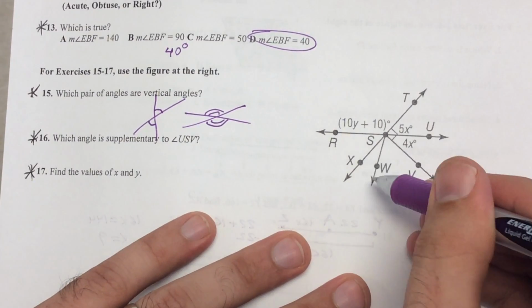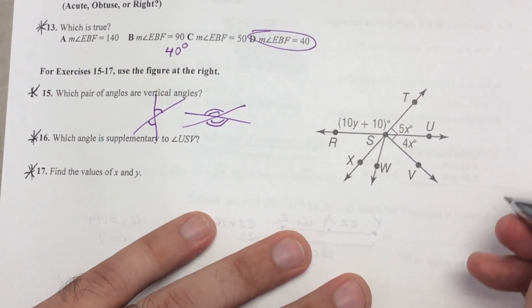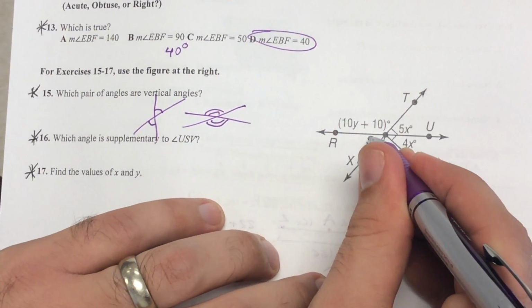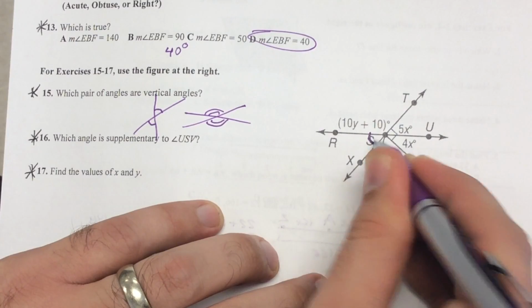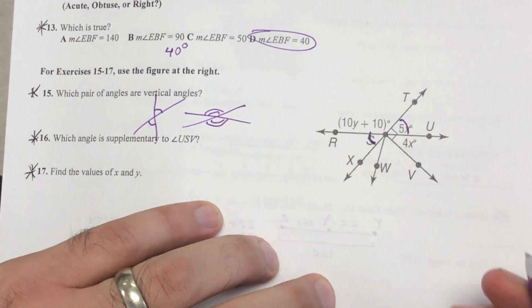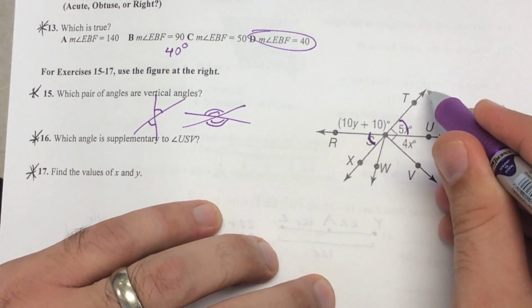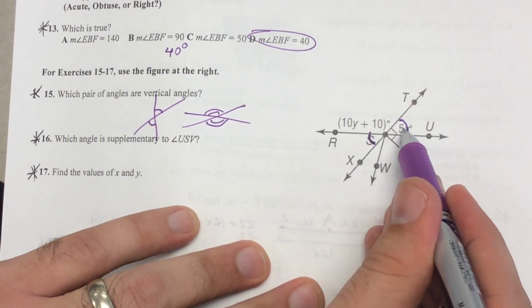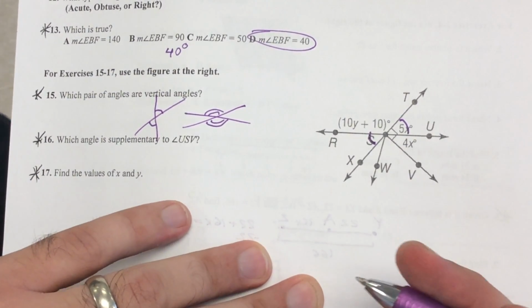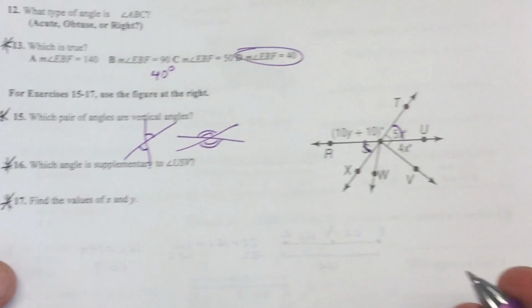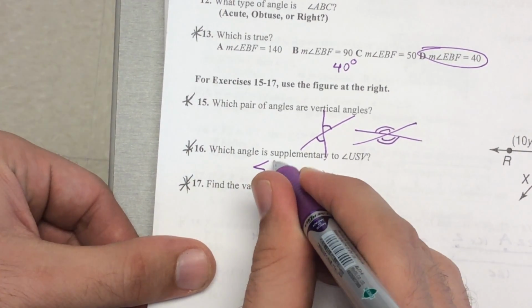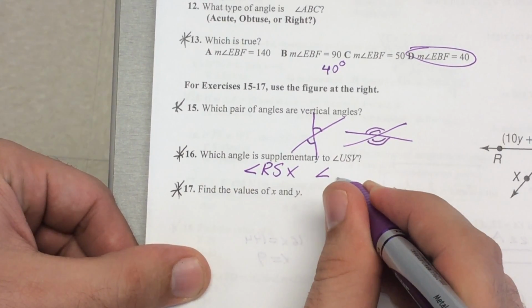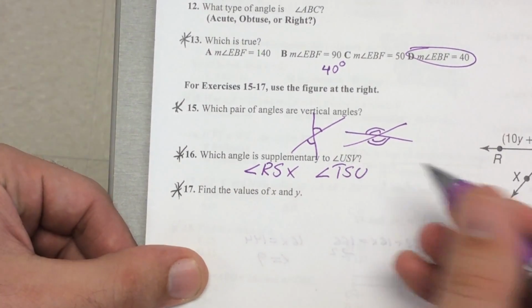Yes, this is a straight line, but that isn't. So our only vertical angles on here are this one and this one. See how this is a straight line? This is a straight line. And these are the angles on the opposite side here. So something along the lines of angle RSX and angle TSU.